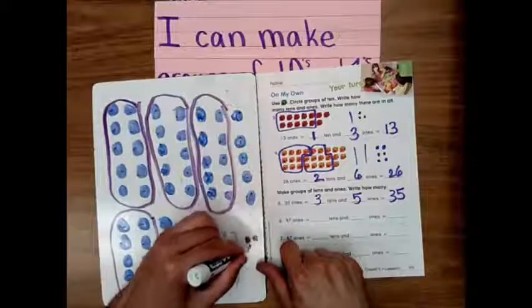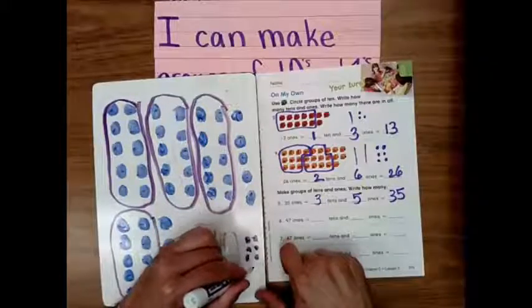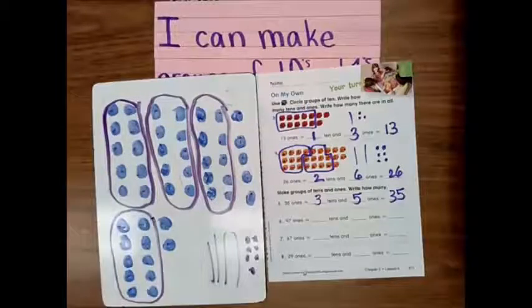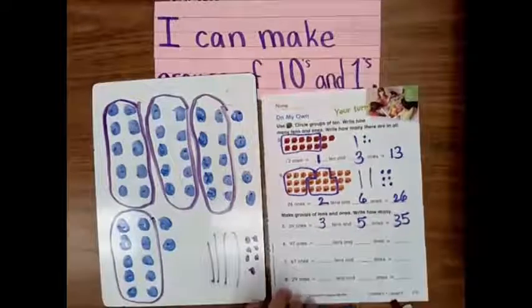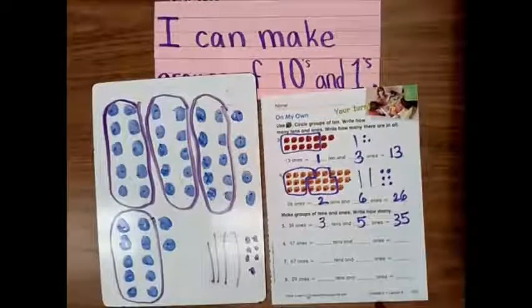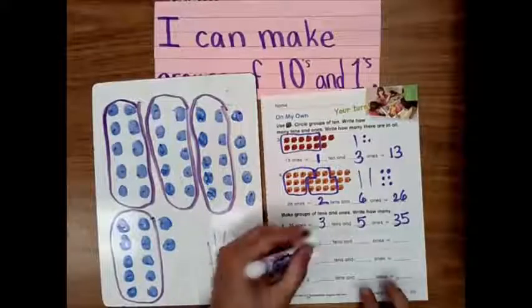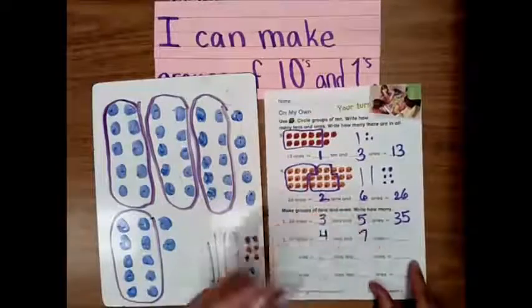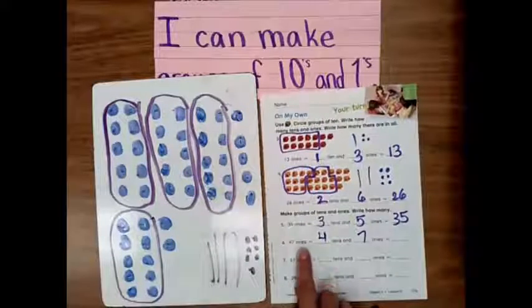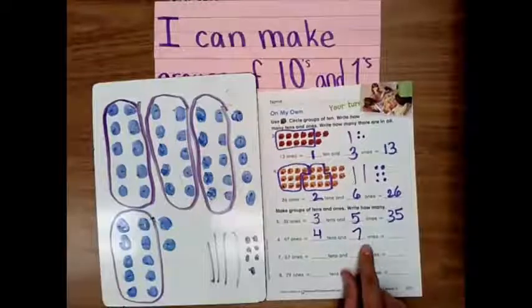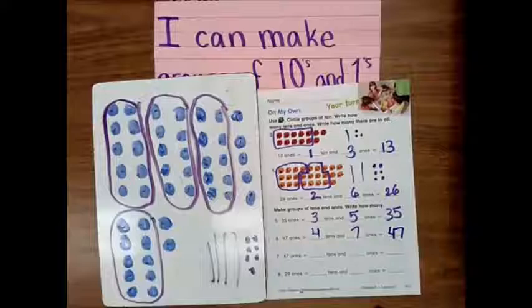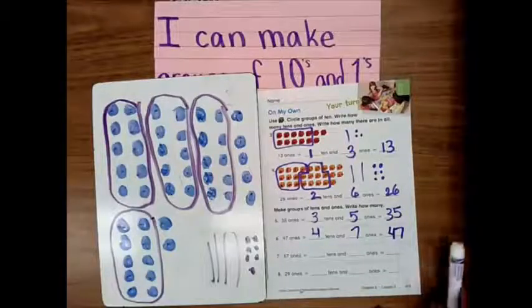Okay, so I have 7 ones. So let's go to our paper and write that. So I have how many tens? 1, 2, 3, 4 tens. How many ones? Well, we said we had 7 ones. So 47 ones has 4 tens and 7 ones, and that makes 47. That means there's 47 dots in all.